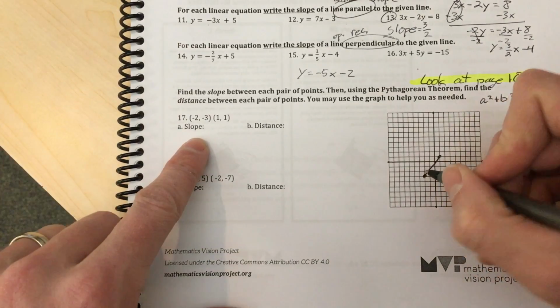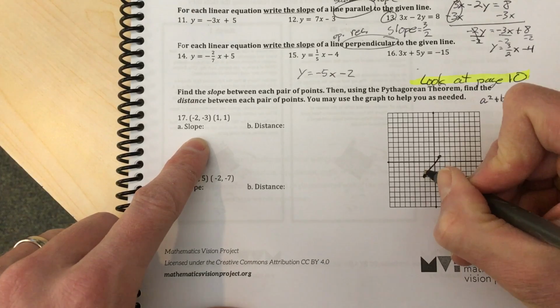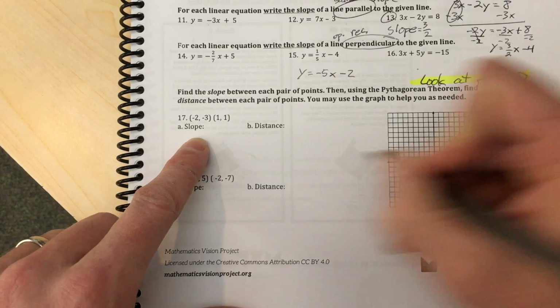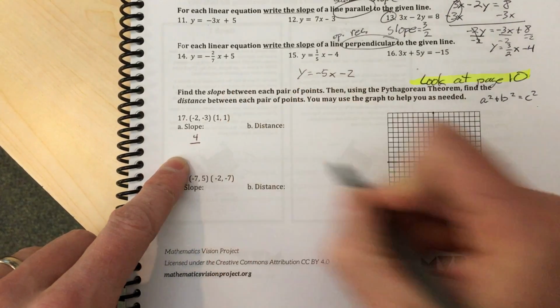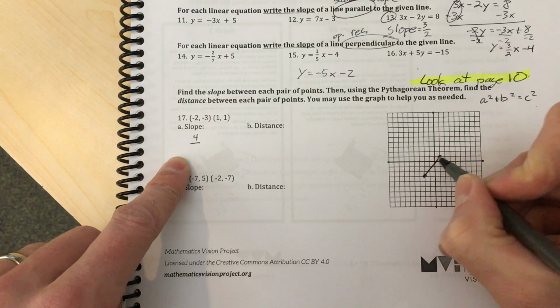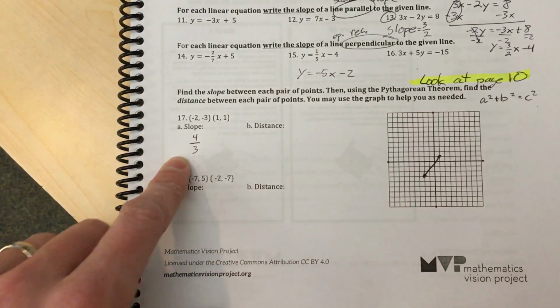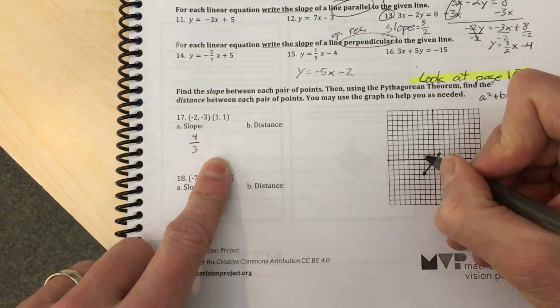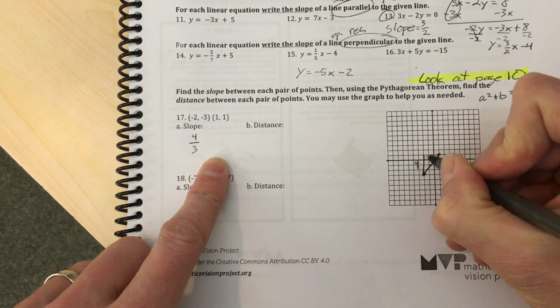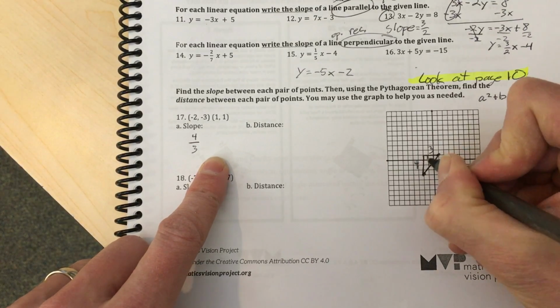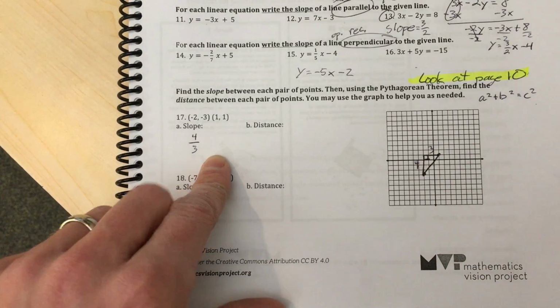Well, if we know our slope is 1, 2, 3, 4. So our slope is positive 4 over 1, 2, 3. So 4 over 3. We know that this distance right here is 4, and we know that this distance here is 3, and we have a right angle here. So we can use the Pythagorean Theorem now.